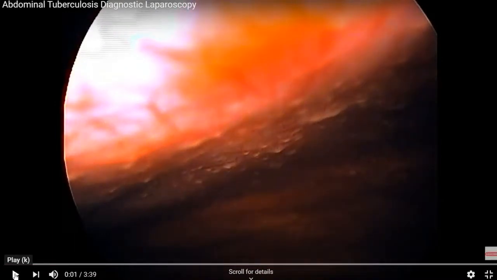The take-home message is that we must not be afraid to go for a diagnostic laparoscopy in patients of intestinal obstruction, especially if we are suspecting abdominal TB. The advantage of doing this diagnostic laparoscopy is that we can always take the biopsy. The biopsy part I'll post in another video, as a continuation of this patient.